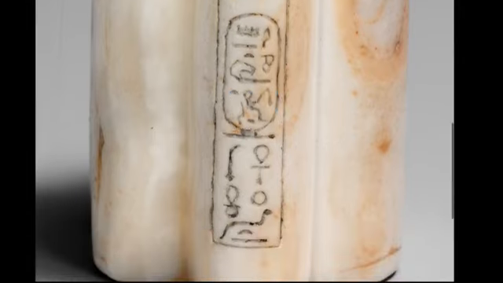So in the Shenu is a name, and the name will be Henemet Hat Shepsut. No, Henemet Emen Hat Shepsut.